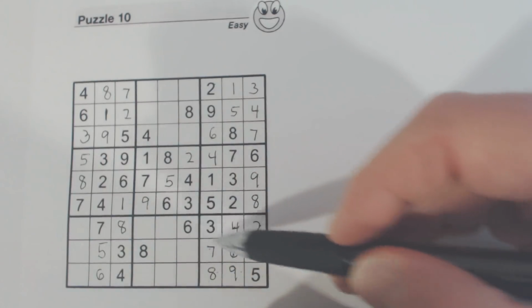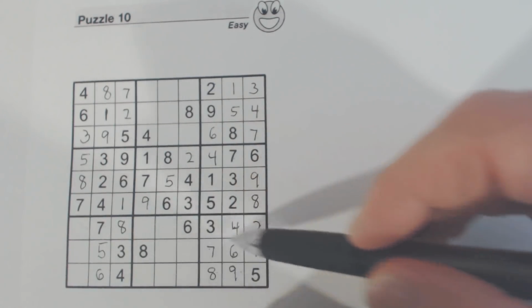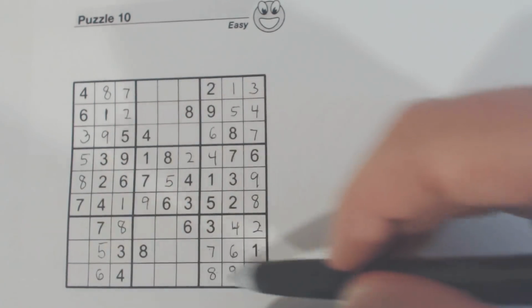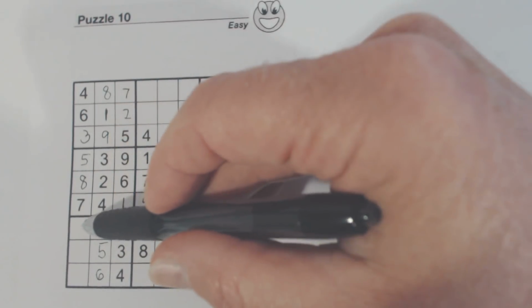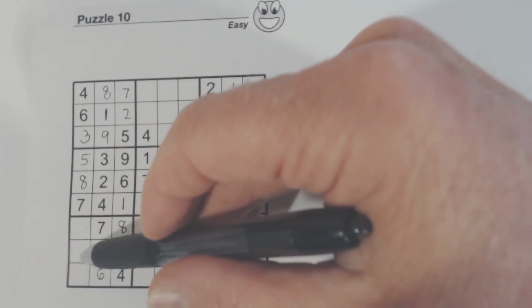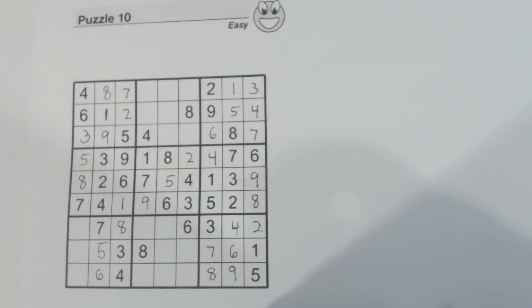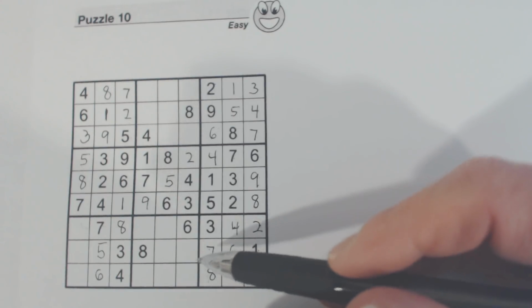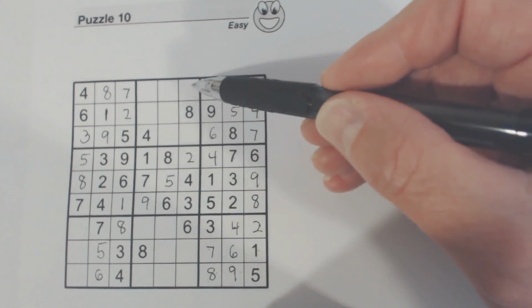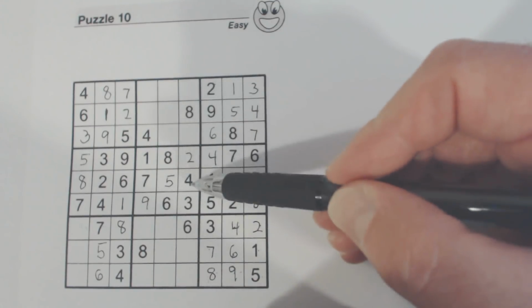So we can't solve those yet. And you notice we'd need a 1, 2, or 9, 2 of those 3 numbers on one of these 3 rows in order to solve one of these 3 empty cells here. So we can't solve those right now. So let's look at this column right here. We're missing 4 numbers here.